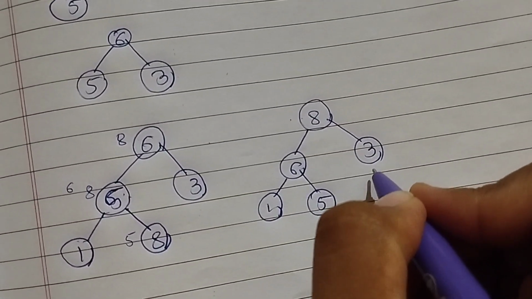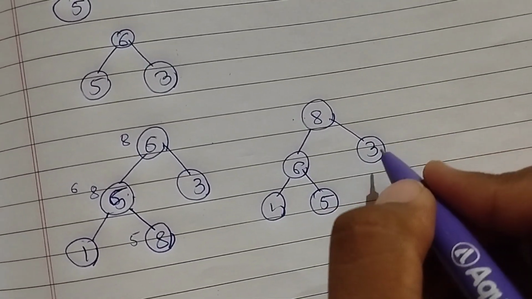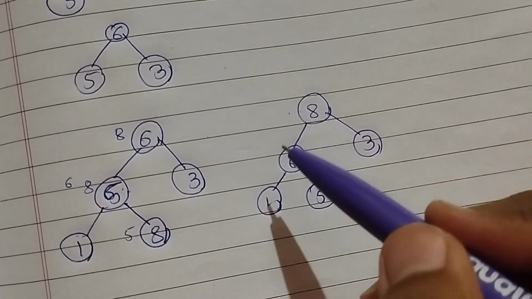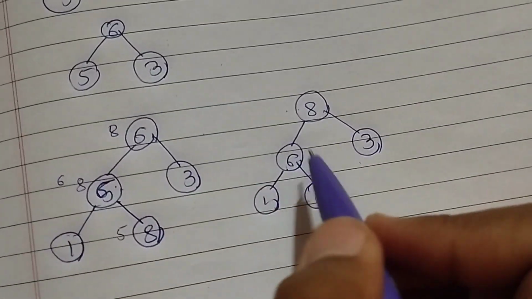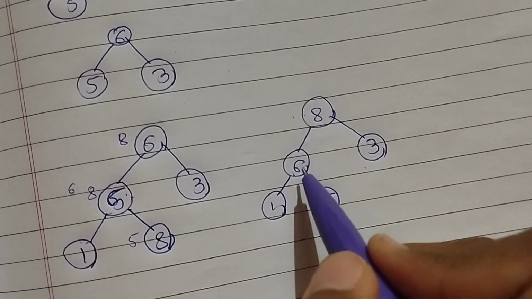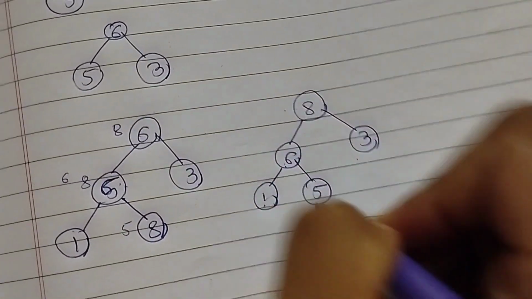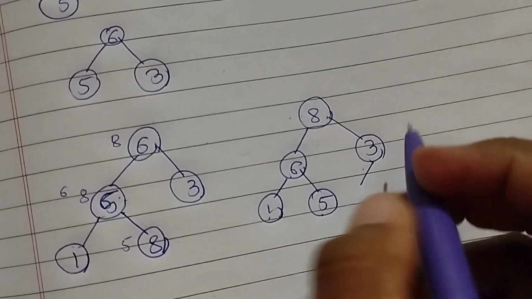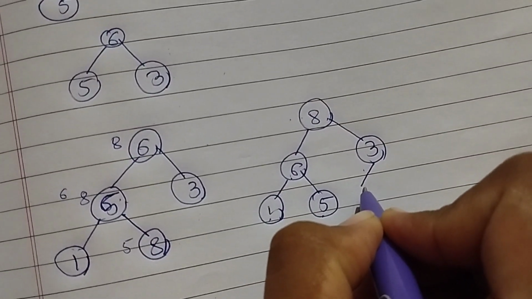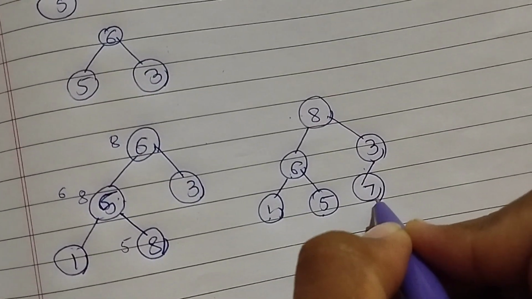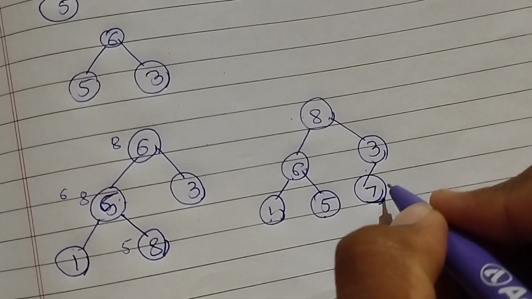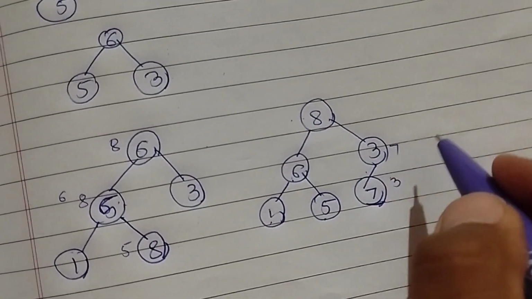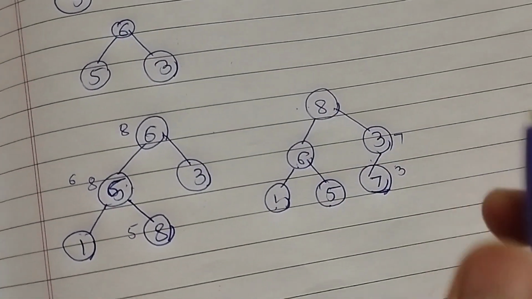Now the second element is 8. 8 is completed. Now the 7. So first we take the root node, then we complete the left child, then the right child. Again we move for left child and right child. Now for the right child of the root node we draw first the left child. So 7 goes here, but this is not a heap. Again we swap 7 with 3. So 3 is here, 7 is here. Now this is enough for the swapping.